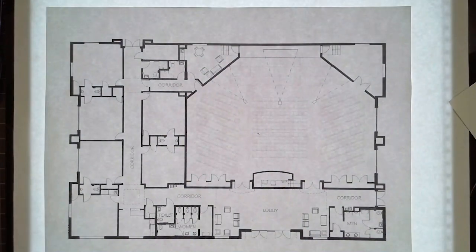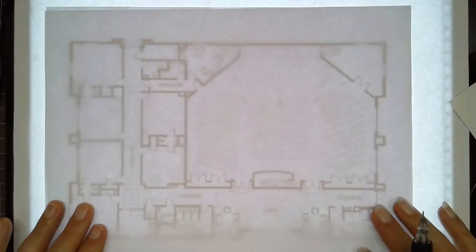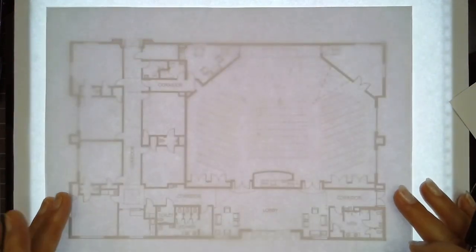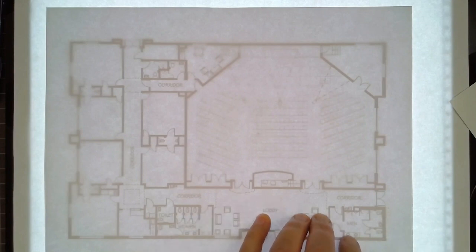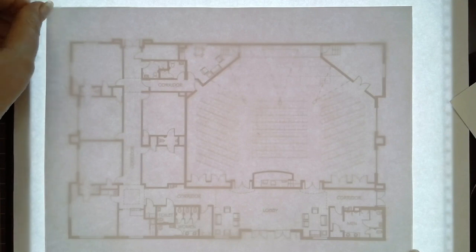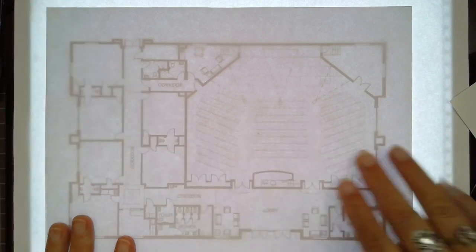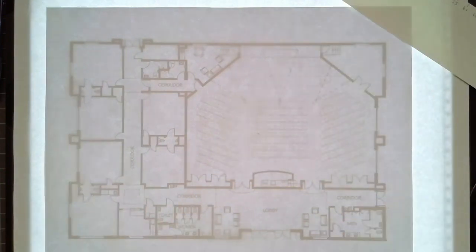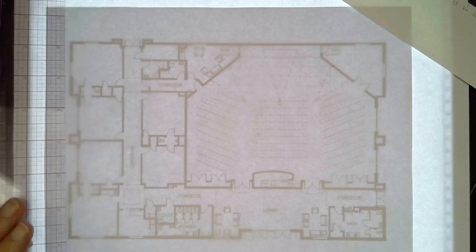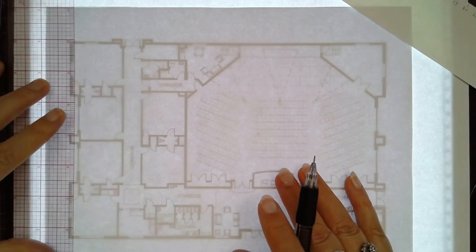So I'm working on a light table here. I'm going to overlay this with another sheet of paper and go ahead and tape that down so it doesn't move around. And now I can begin laying out a column grid according to that dimension. I'm going to start with the outside edges and work my way in.